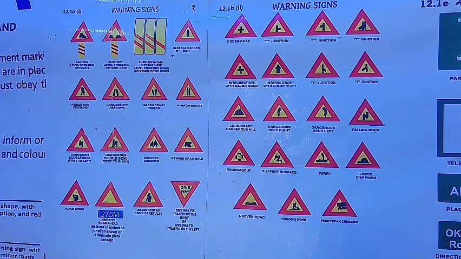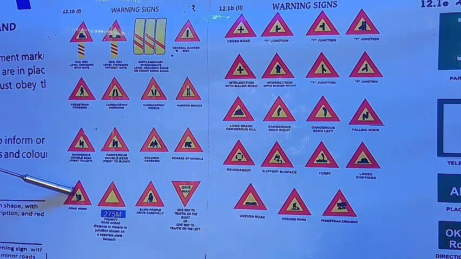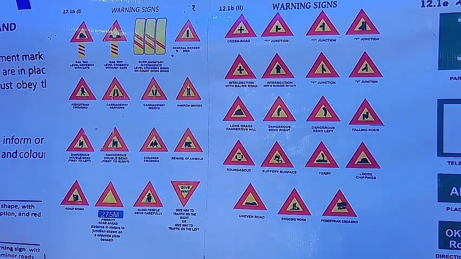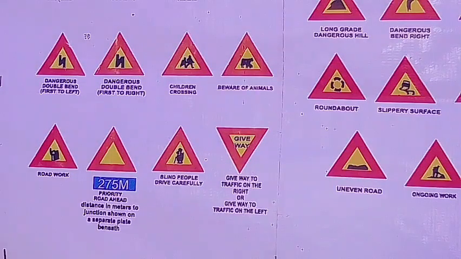Then we have the other one, which is roadwork. When you see that, you should drive with care. There are people walking on the road, and you can't afford to hit anybody who's walking on the road. In fact, you're in serious trouble if that happens. So you can't afford to hit anybody on the road. When you see that, you have to drive with care.